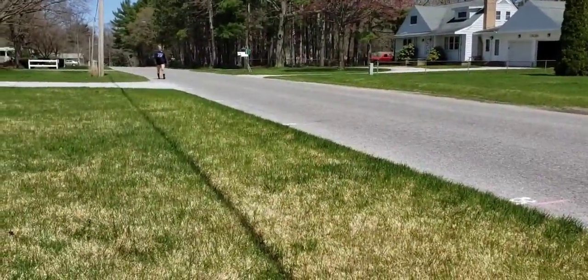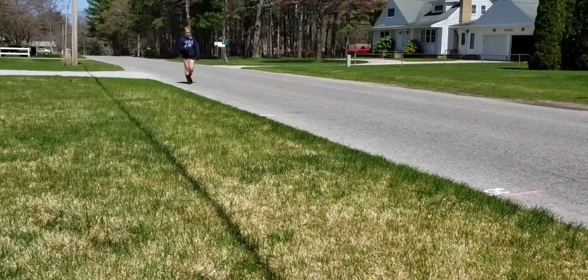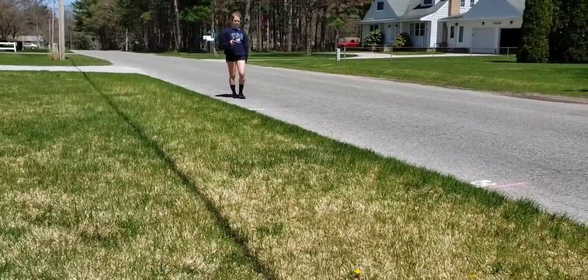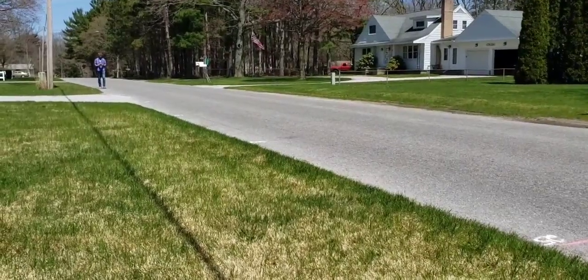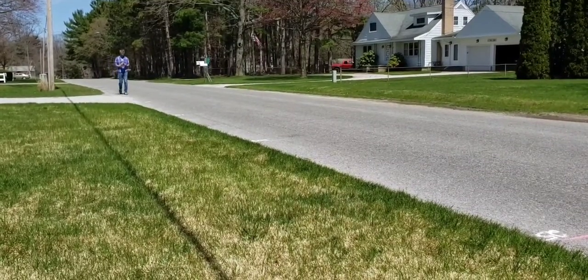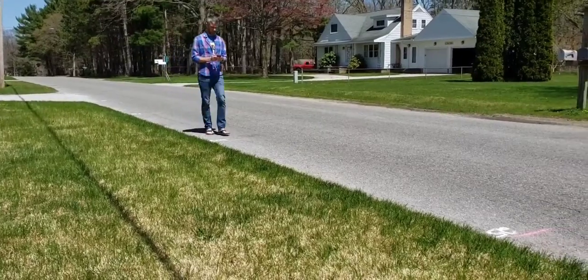Drew's going first, and as you can see, she's going to be ticking off a button on her phone every time she crosses a 5-meter mark and records that time. Okay, I'm next. As you can see, I'm walking just a little bit faster than Drew was, also recording my times.